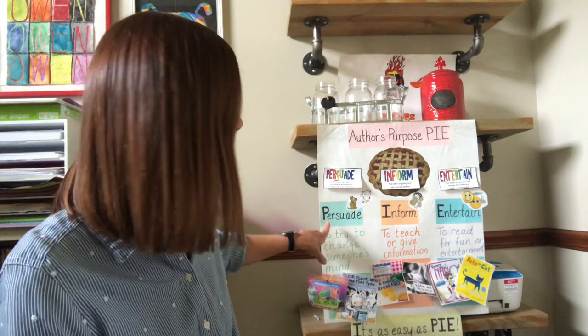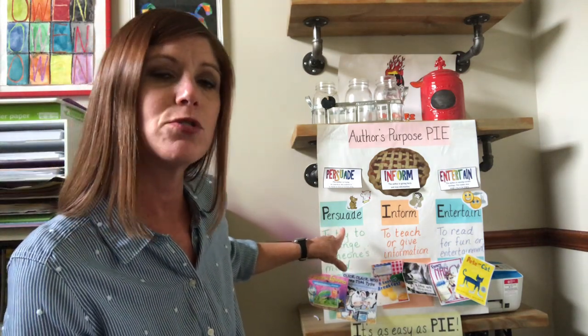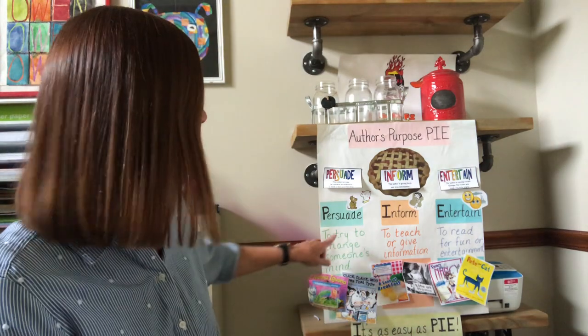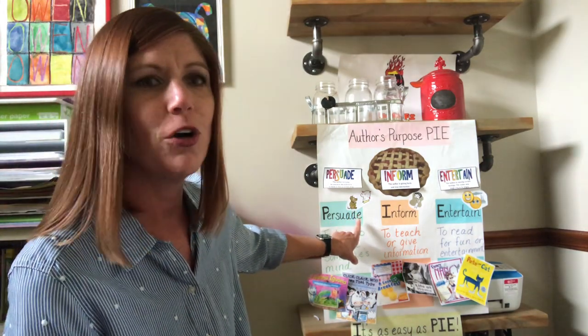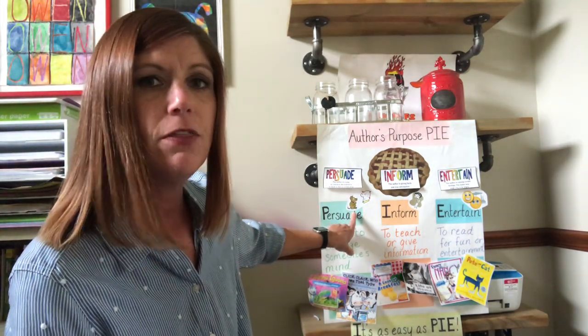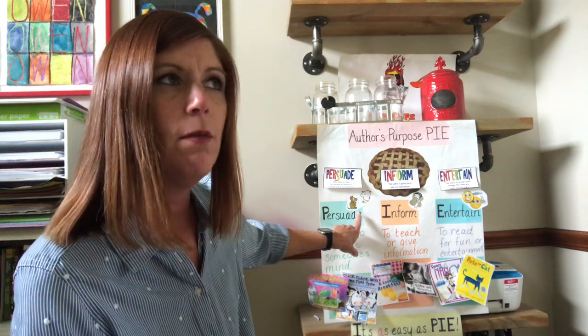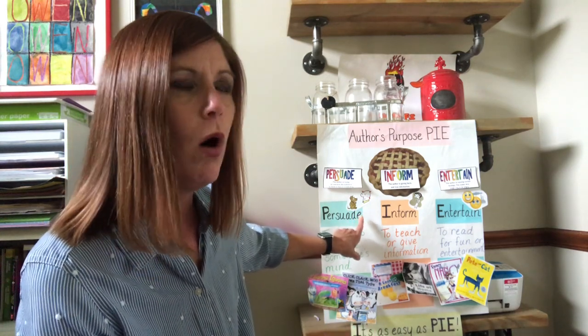So the P in the word pie stands for persuade. Now, when you try to persuade somebody, you are trying to convince them. You're trying to change their mind. So the picture that I have here is a begging dog. If a dog is begging, they're trying to convince you that they want maybe the food in your hand, or they want to go on a walk outside.